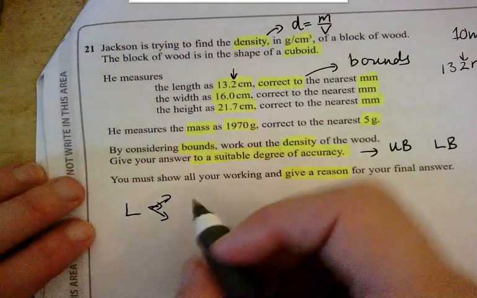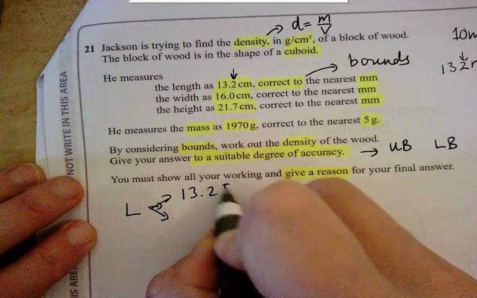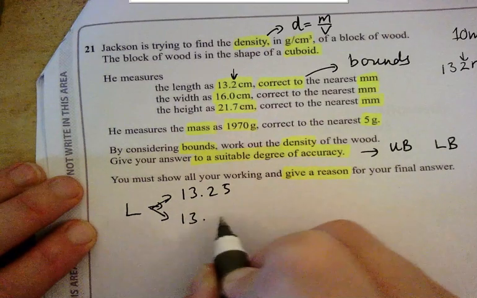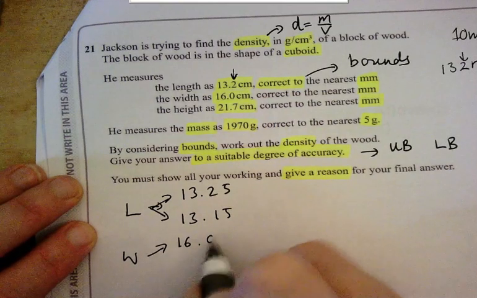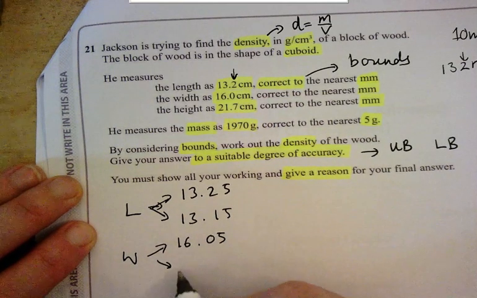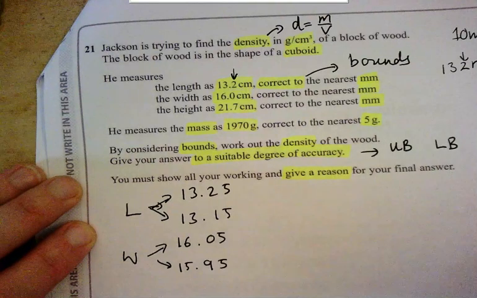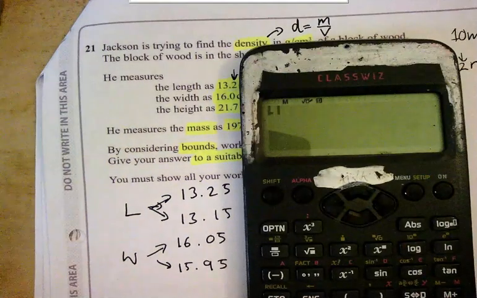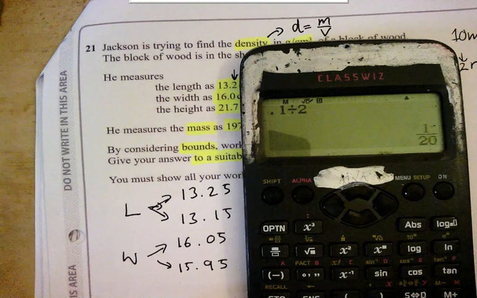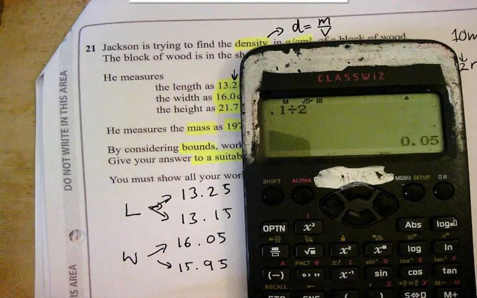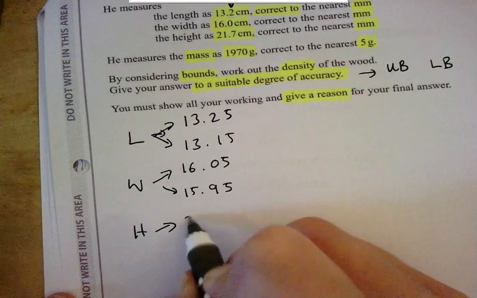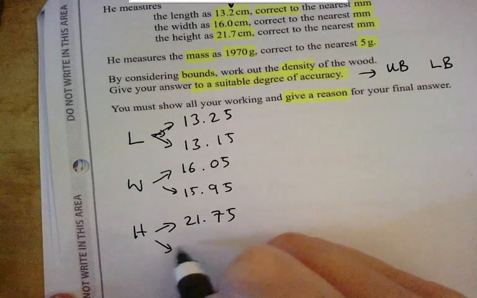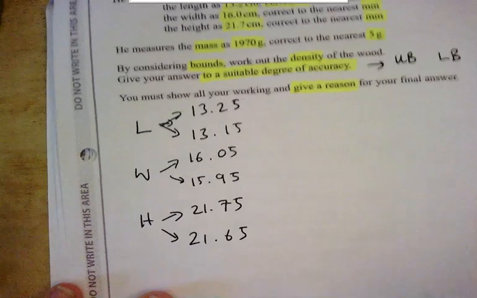The upper bound is going to be 13.25 and the lower bound would be 13.15. For the width, the upper bound is going to be 16.05, the lower bound is going to be 15.95. You can always use your calculator with all of this. I'm doing 0.1 divided by 2 and adding on and subtracting 0.05 from those measurements. And then for the height, upper bound is going to be 21.75, lower bound is going to be 21.65.